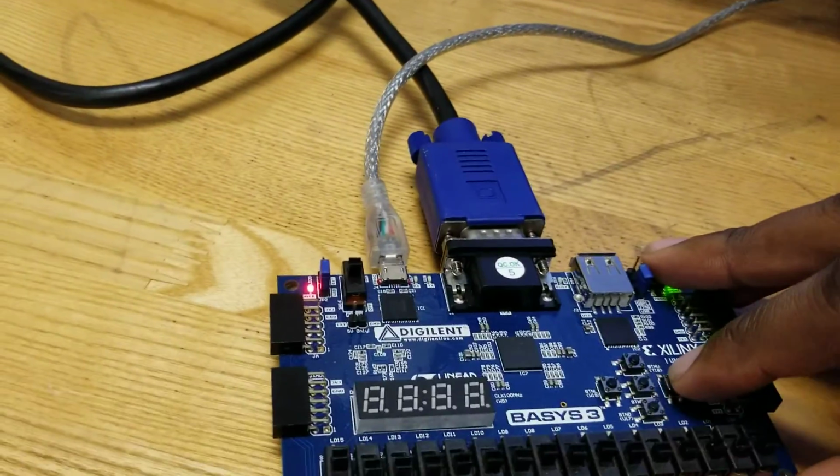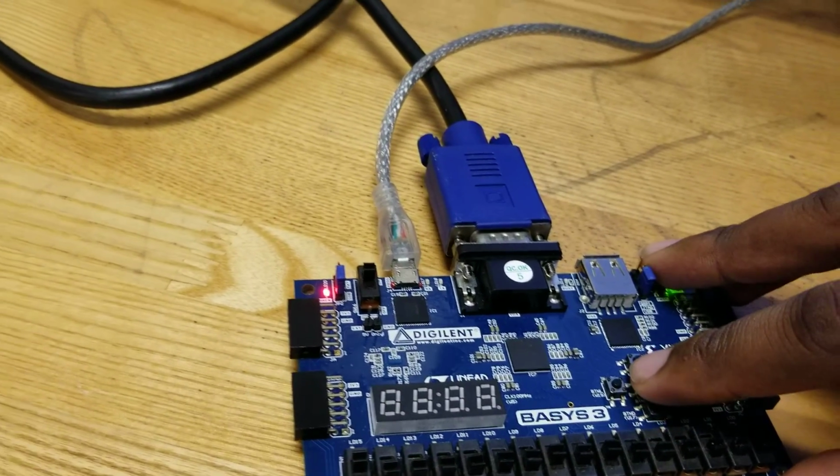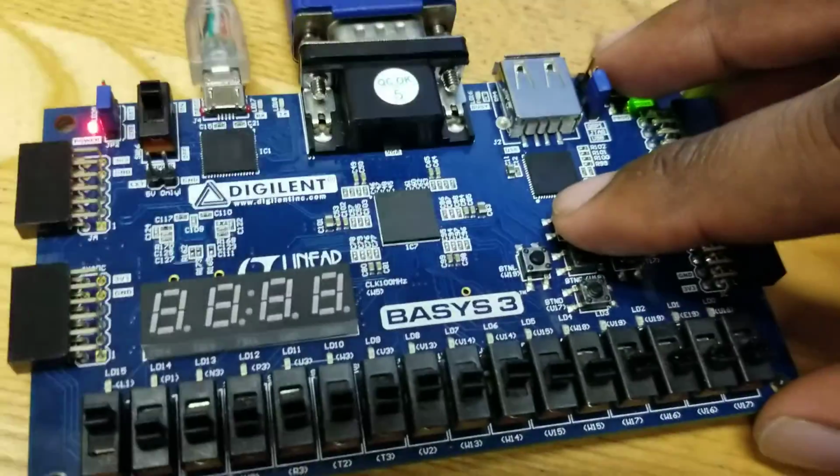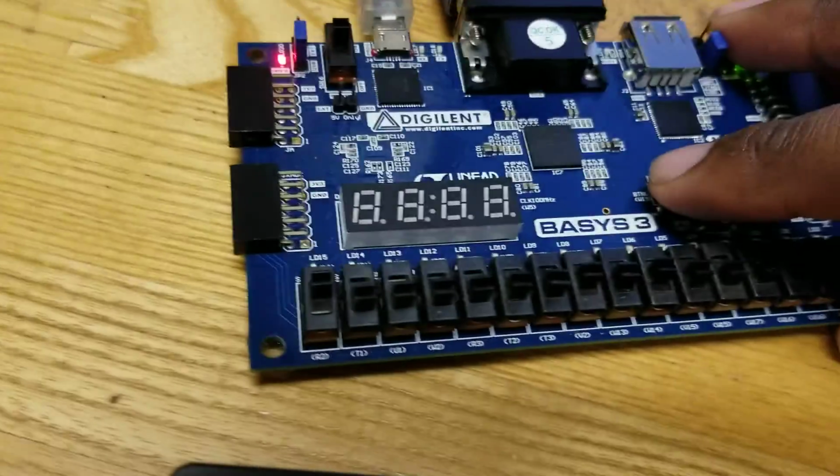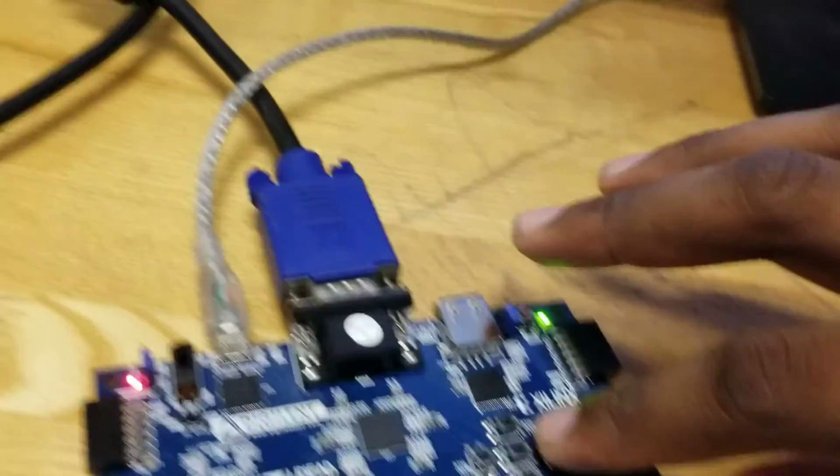So when I press the middle button, it will shrink. If I press the reset button, which is the top right button, it will appear back on to its original position. If I press the left button, it will change colors. And if I, of course, press the last button, the button on the right, it will go to the right.